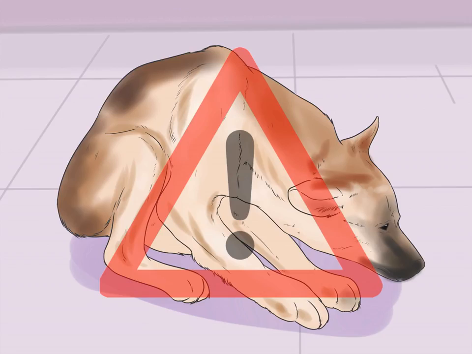Be mindful of more severe symptoms. In more severe cases, or in later stages of the disease, the virus can attack the dog's bodily systems, especially the nervous system. This can lead to seizures, fits, hysteria, and paralysis.